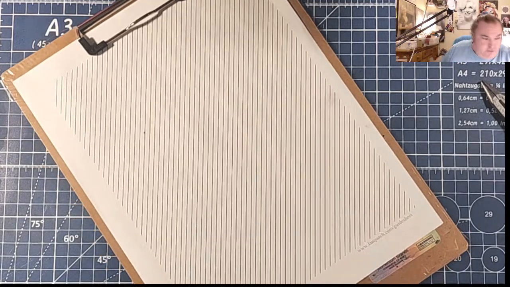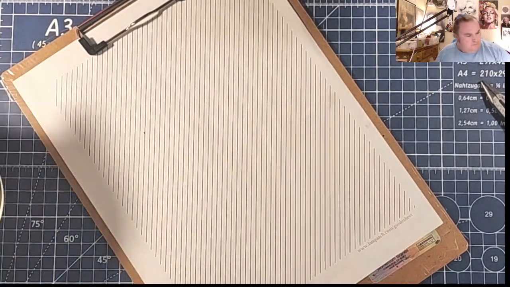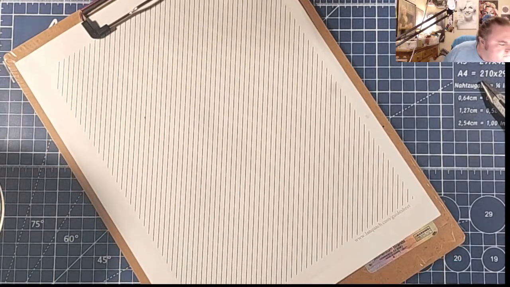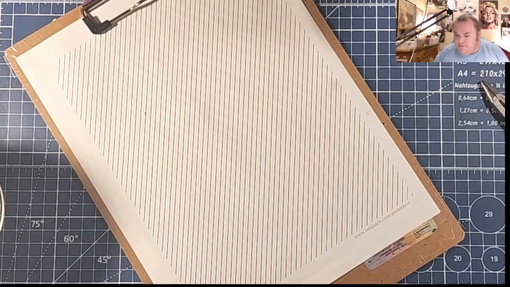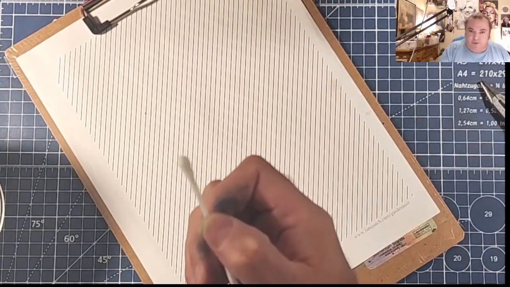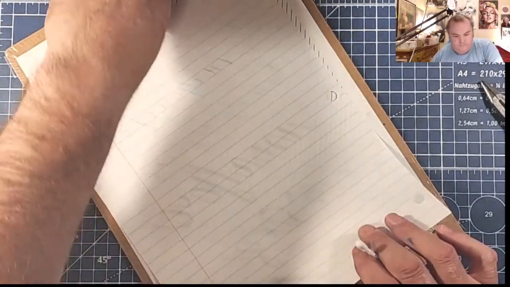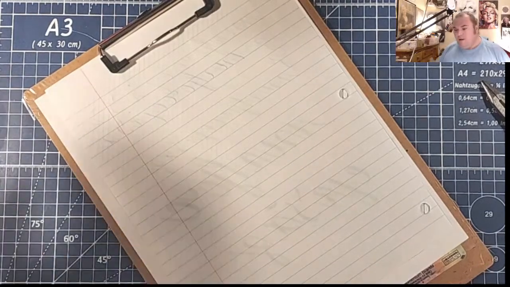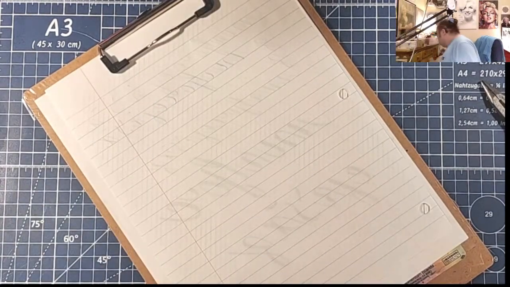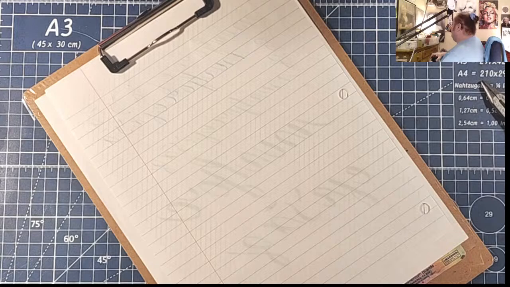You can even use something as simple as a Q-tip. And some ink, of course. What ink are we going to use? We're going to use pink.